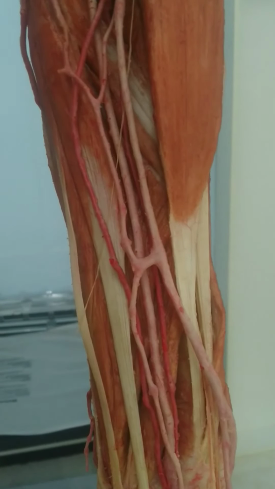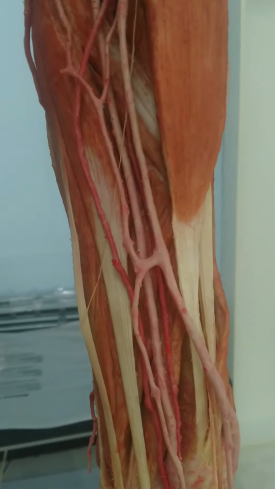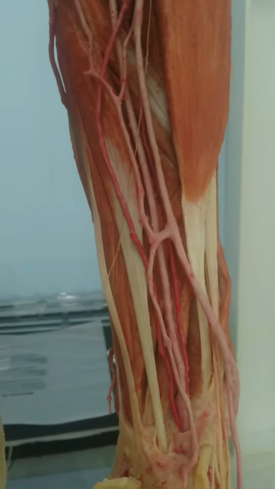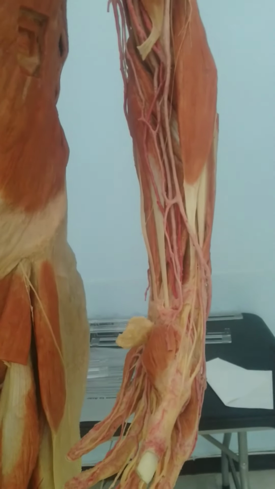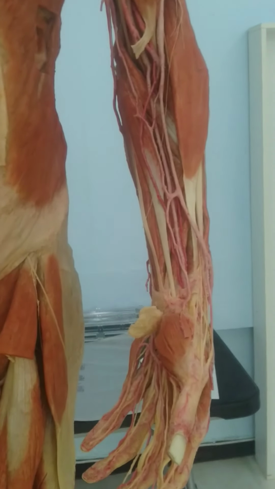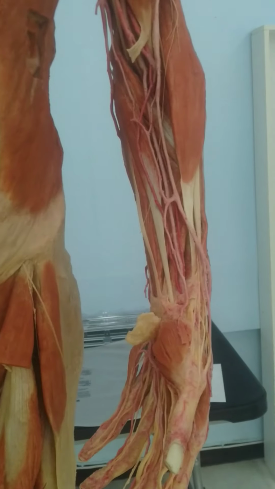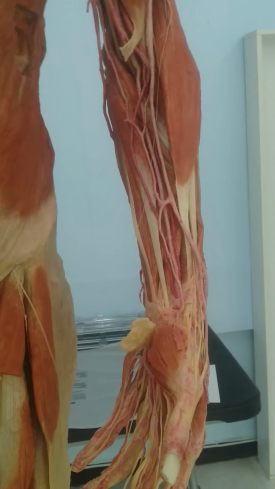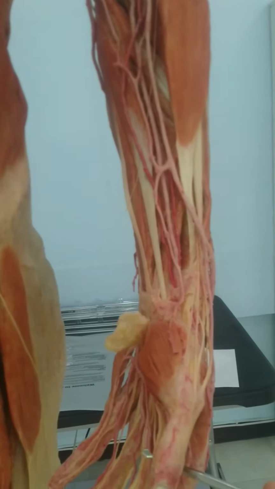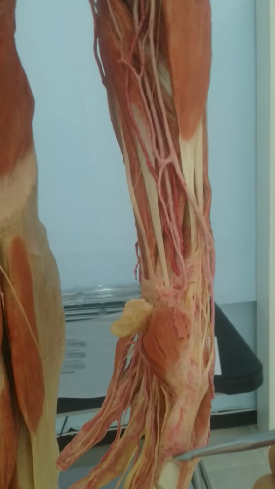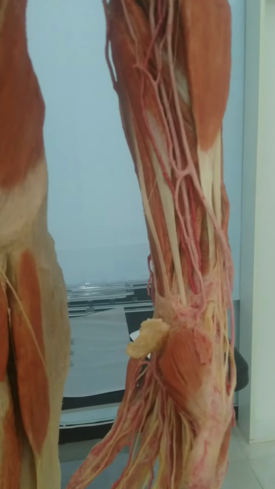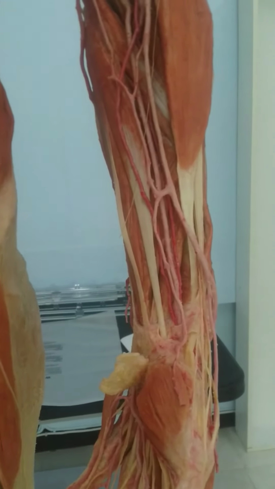For this video, we will identify mainly anterior forearm compartment structures. So just to give you an idea how the forearm is positioned in this particular specimen, it's somewhat in neutral position, no? Not really in anatomical position, because the thumb here is more directed anteriorly rather than laterally. In anatomical position, the thumb should be directed laterally.